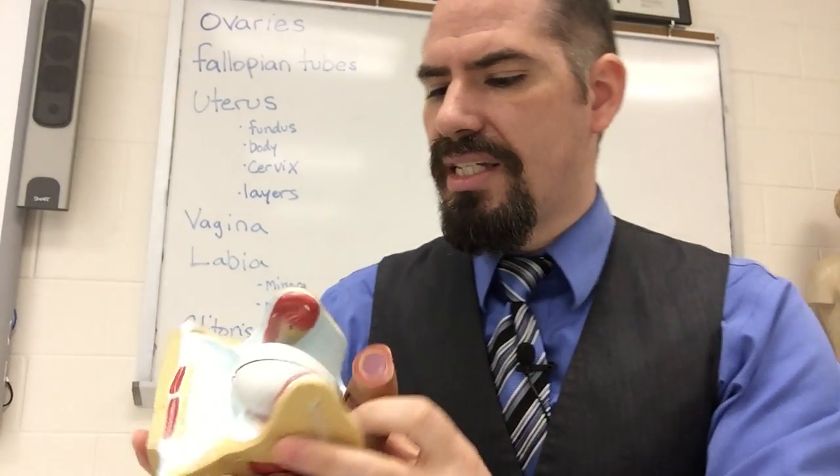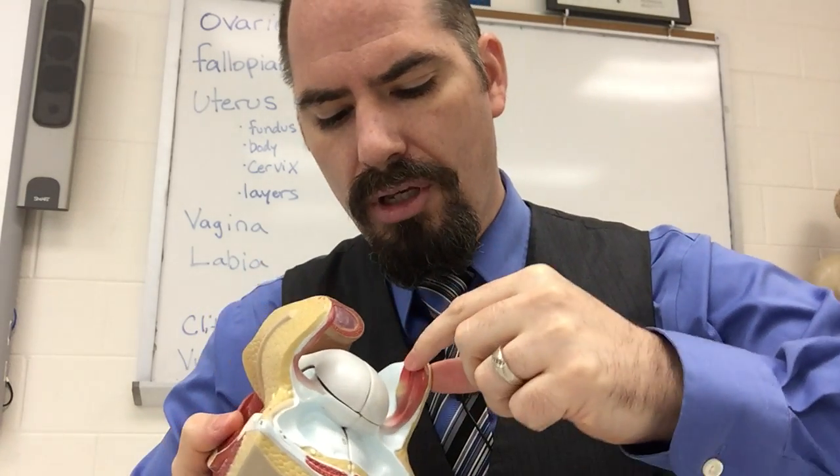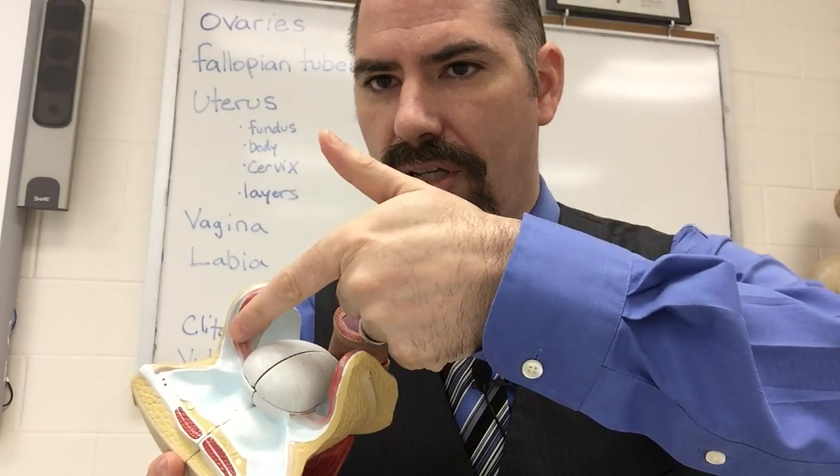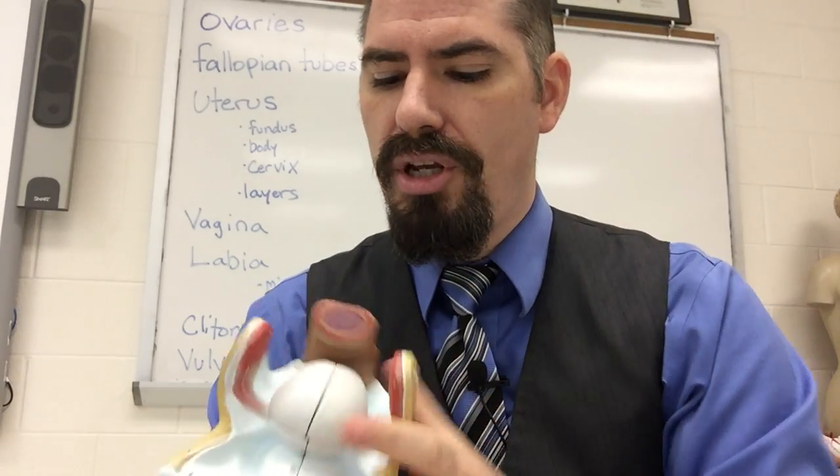When we look inside the pelvic cavity, we see the uterus here, the ovaries here, and then the fallopian tubes connecting them in this kind of three-dimensional way. Opening it up so we can see a little bit better. You see here, this is the uterus. Okay? Ovary releases the egg, which travels down the fallopian tube to the uterus.